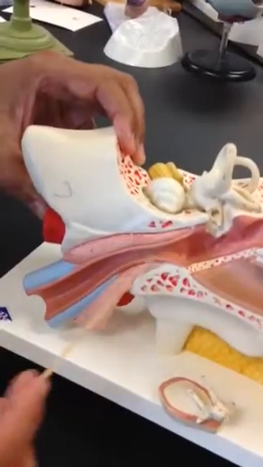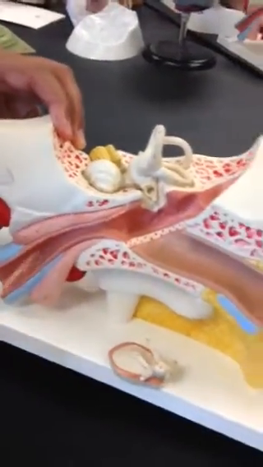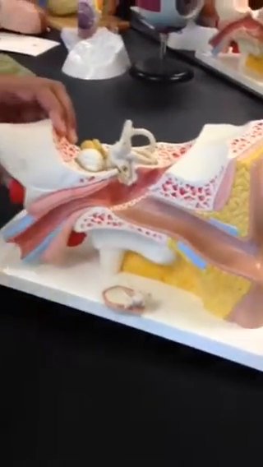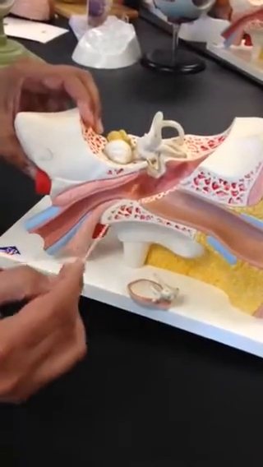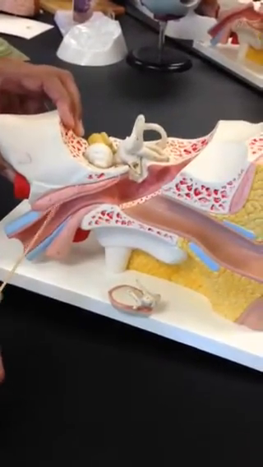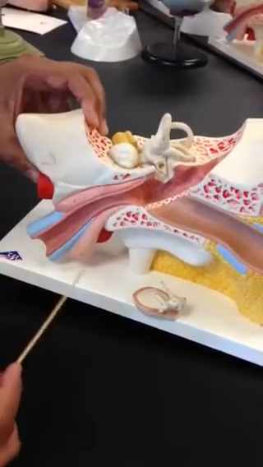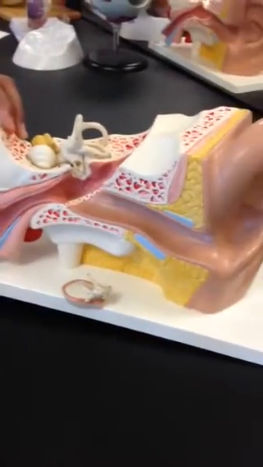Here there's a passage which is basically the continuation of the passage we saw earlier. This is called the auditory tube, or sometimes they call it internal auditory meatus, like the external auditory meatus.